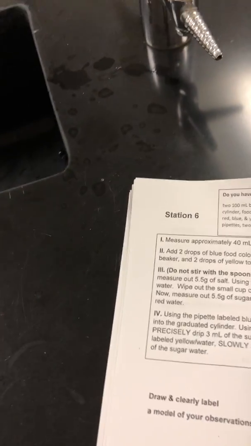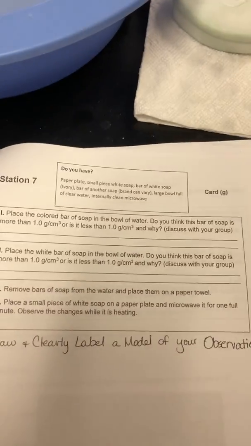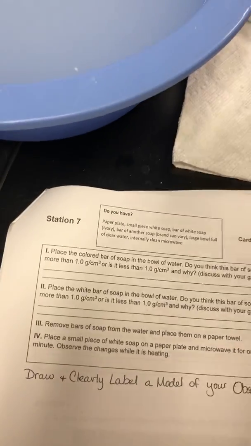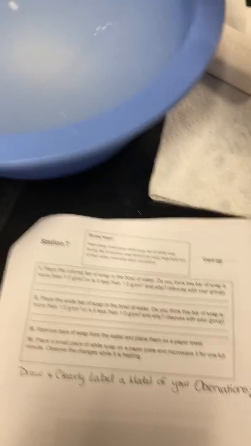All right, station 7 over here. This is pretty cool, guys. So it has you go through these questions, and you're going to need to answer it as you see what happens. So put the colored bar of soap in the bowl of water. And there you go, it disappeared.